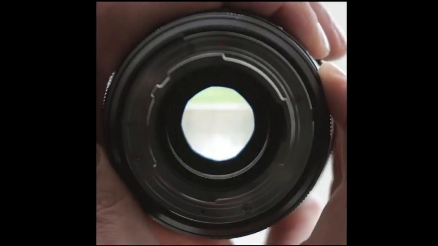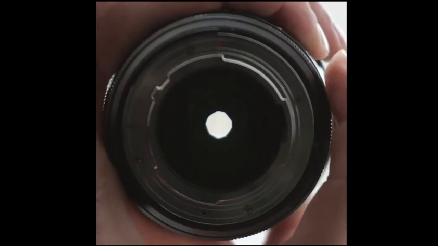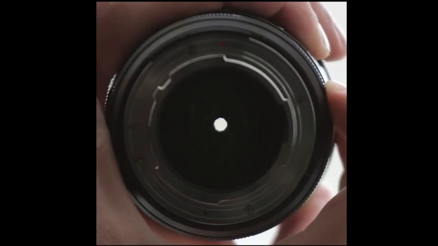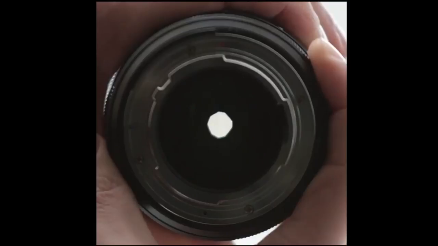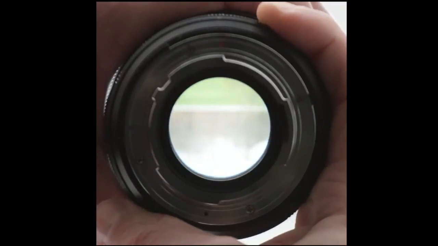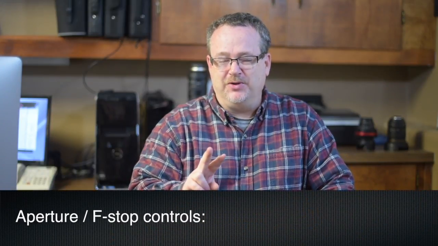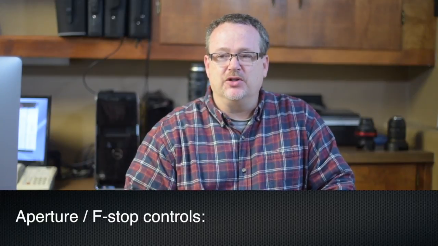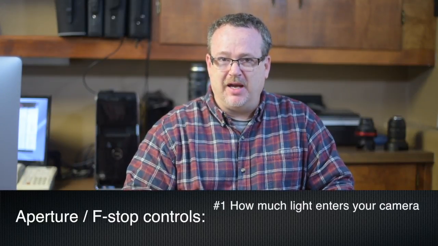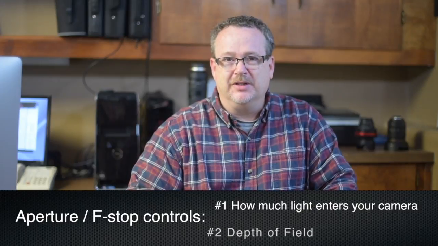So our aperture and our f-stop is a series of metal blades. It's usually housed within the lens. Some cameras are a little different, but it's a series of blades that when you close it down, they close down an opening. They begin to shut down within your lens. As you open it up, obviously, they open up and make a bigger opening inside your lens. So your aperture or your f-stop controls two things in your camera, in your image. It controls how much light comes into your camera, and it controls your depth of field.